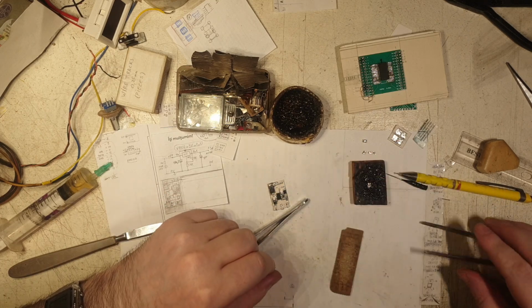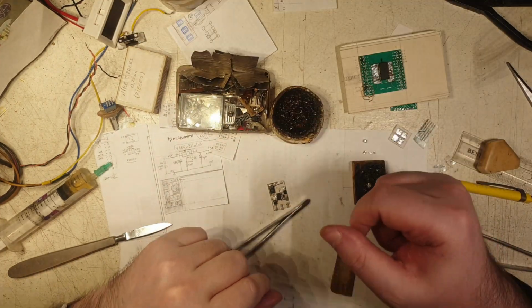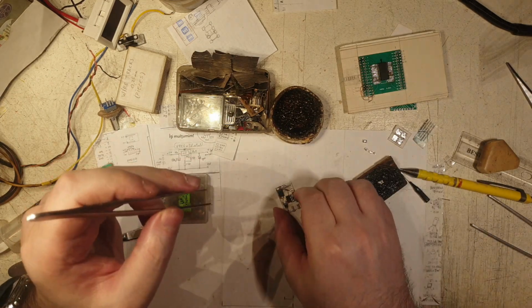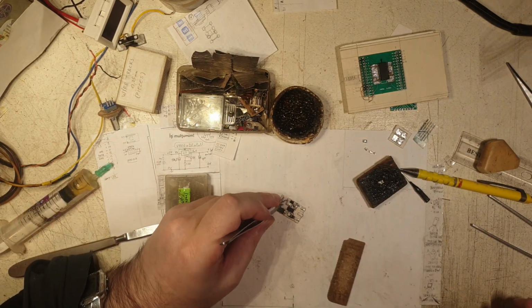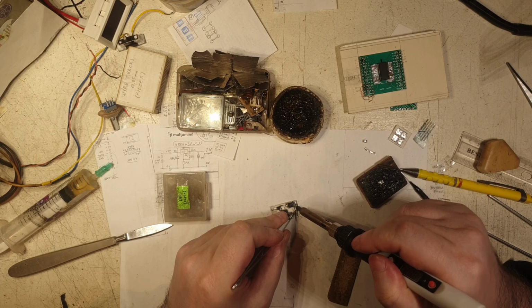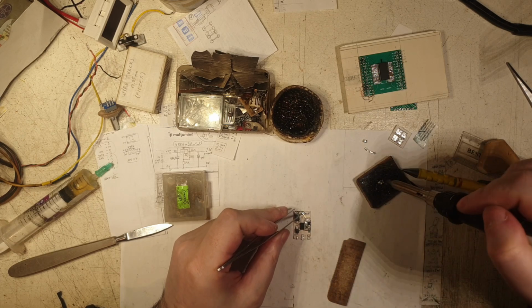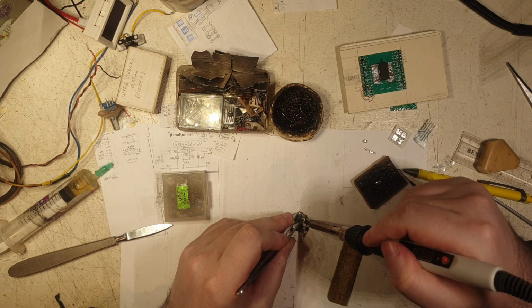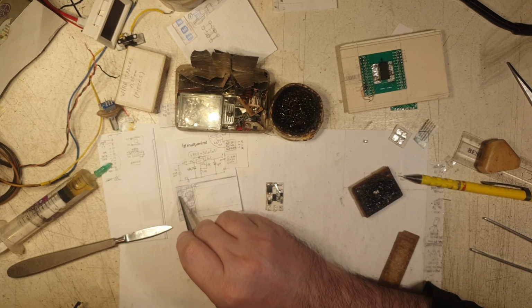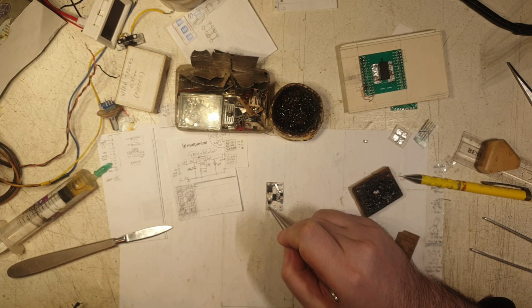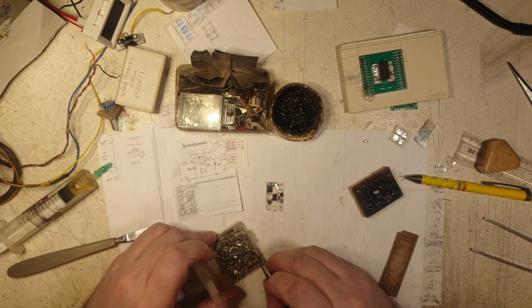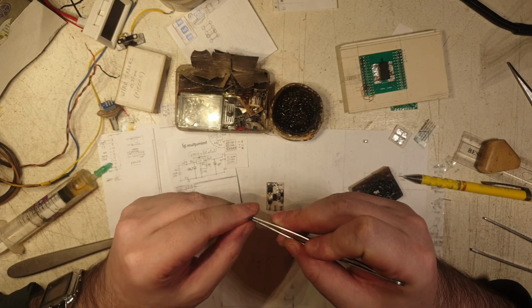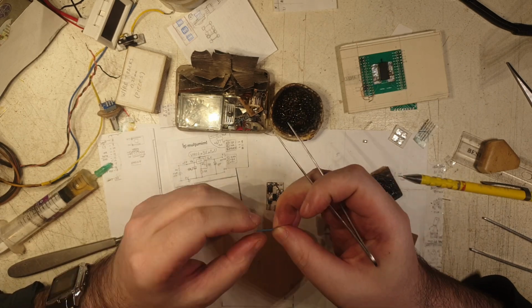Motherfucker. Okay, let's say that this is good enough. A wire from that to there, so from here to here. This looks like a perfect candidate.